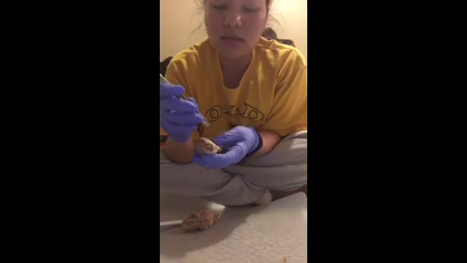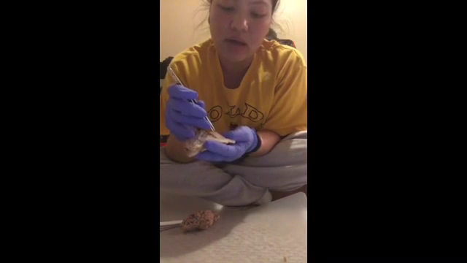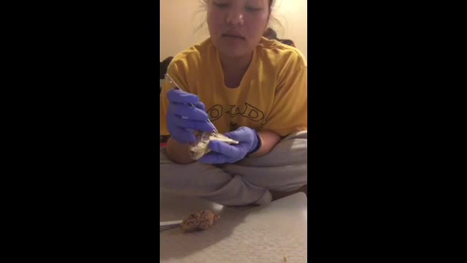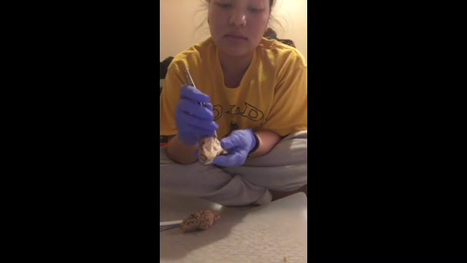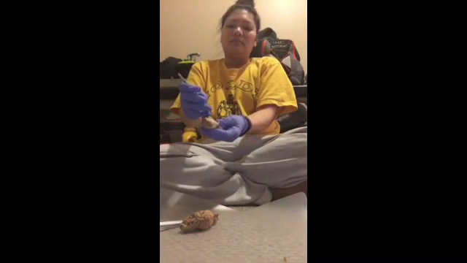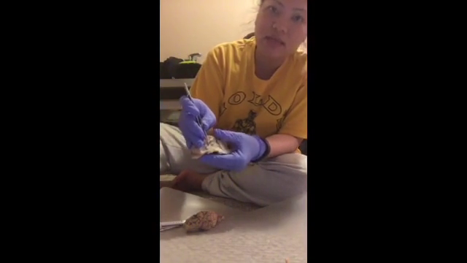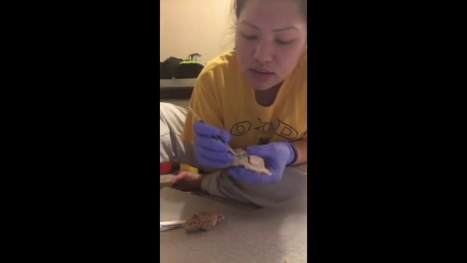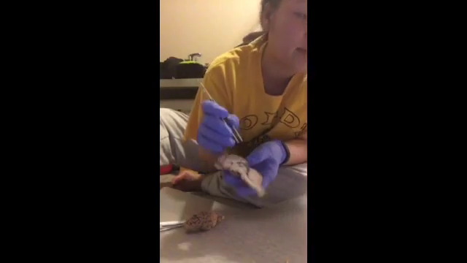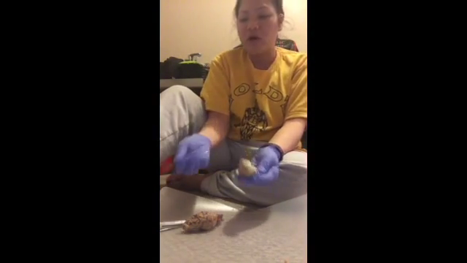The cerebellum with the arbor vitae. The arbor vitae is the white matter. So this is the arbor vitae right here. The pineal body is this one. This is the pineal body. And last but not least is the intermediate mass of the thalamus, which is right here. That's the intermediate mass of the thalamus. So that's the sheep brain parts.